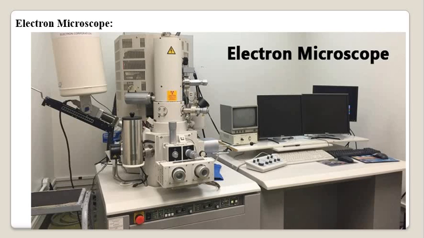The simple, compound and electron microscope have a similar arrangement. So they have three main systems: the illumination system, the magnification system, and the observation or optical system, that is, the magnified image system.